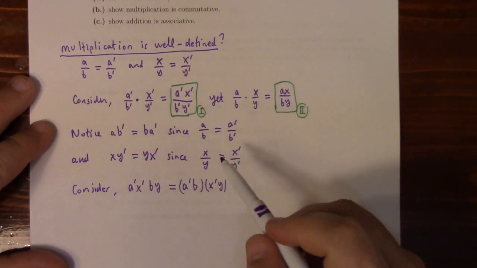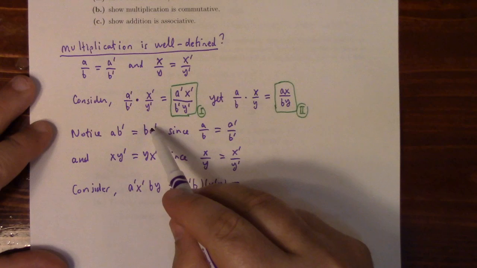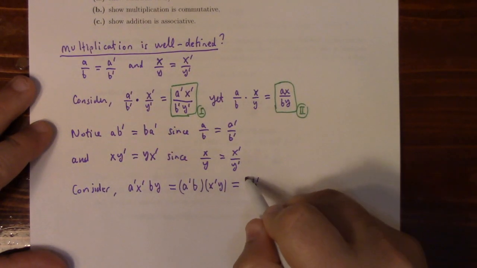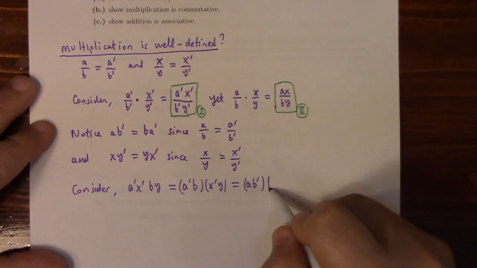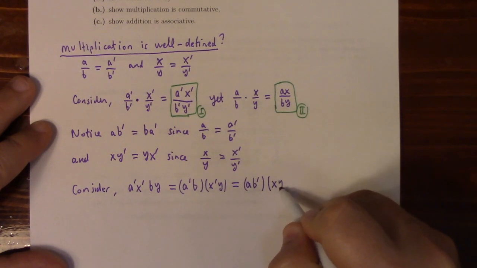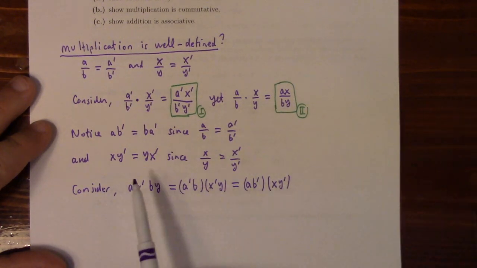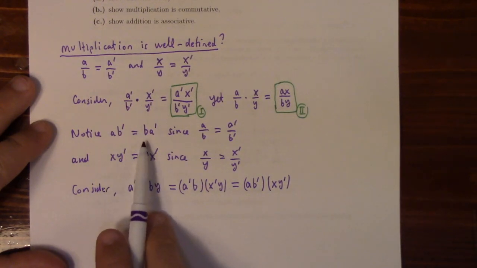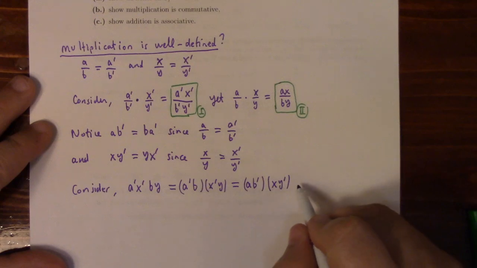All right. Now remember, we can trade a prime b for ab prime, and we can trade x prime y for xy prime, right? Because we have these relations right here. And what do we have then?